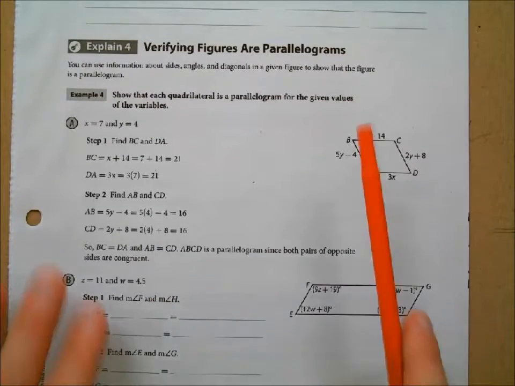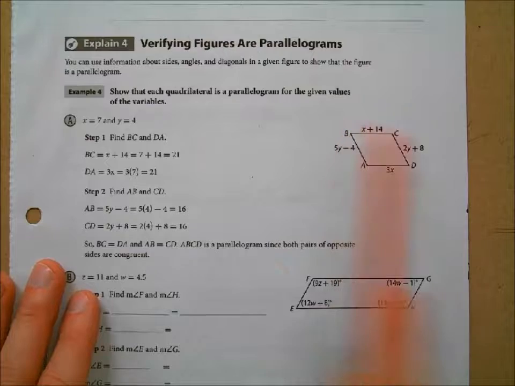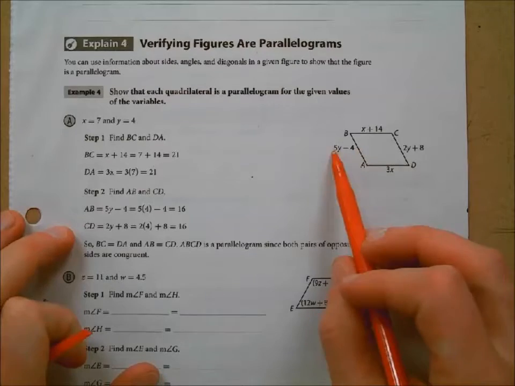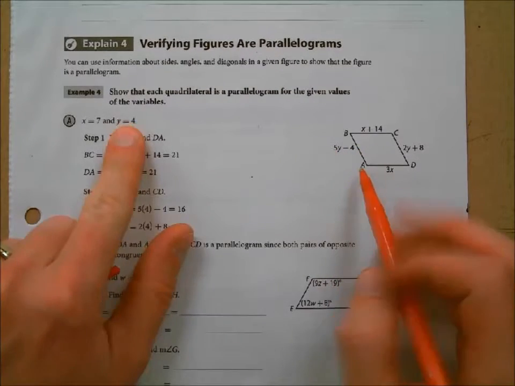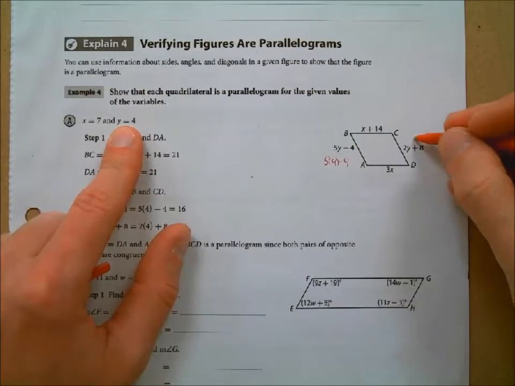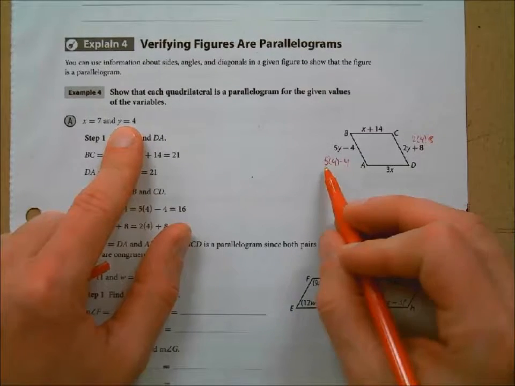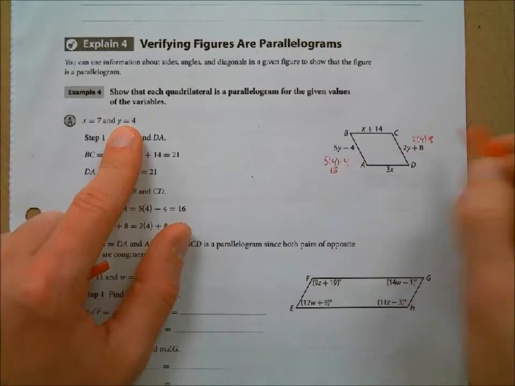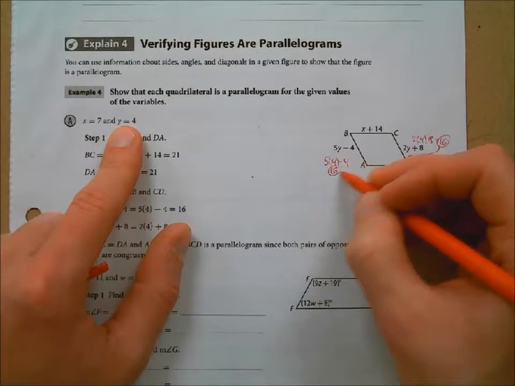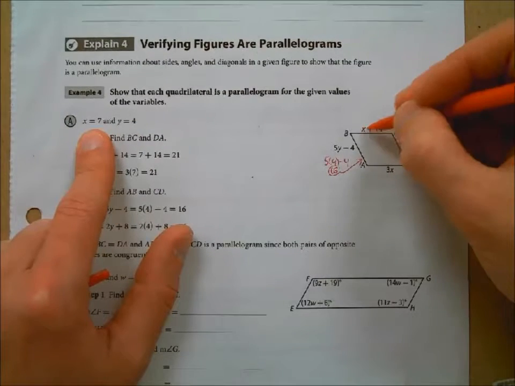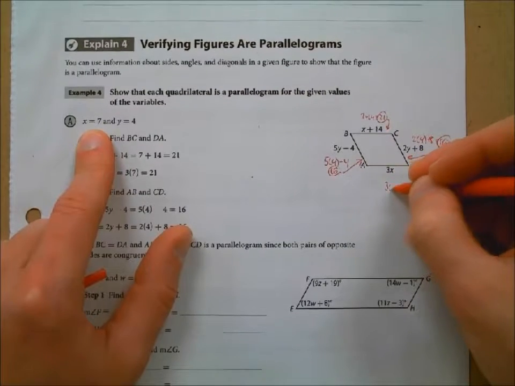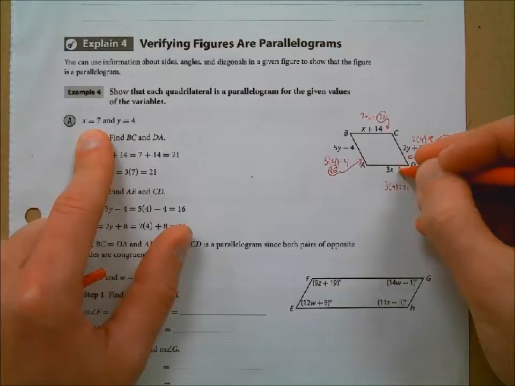So now we've got a shape here, and we want to show that this quadrilateral is a parallelogram for the given values of the variables. All right. So we've got 5y minus 4 is this side, but we're told that y is 4. So we can just plug the 4 in for the y. Same thing here, there's a y, so we'll plug 4 in for y. So 5 times 4 is 20, minus 4 is 16. 2 times 4 is 8, plus 8 is another 16. So that side 16, and that side 16, right? X is 7, so 7 plus 14, 21. So that side's 21. And then 3 times 7 is also 21, which again, that side's 21.